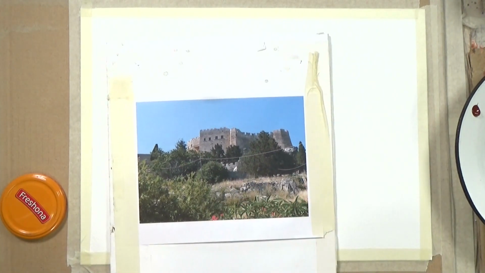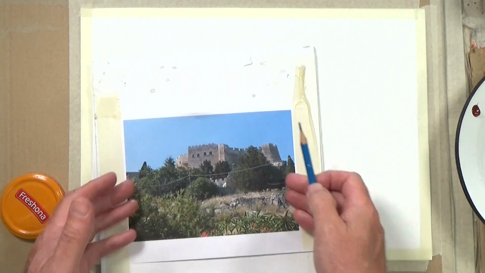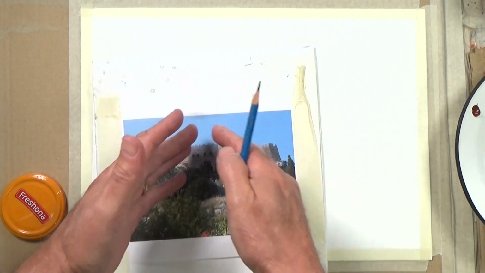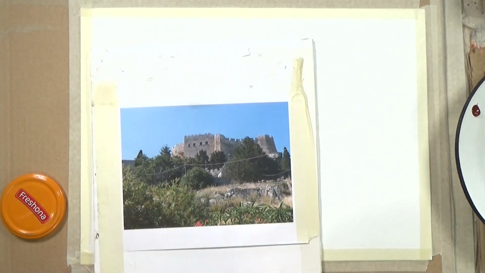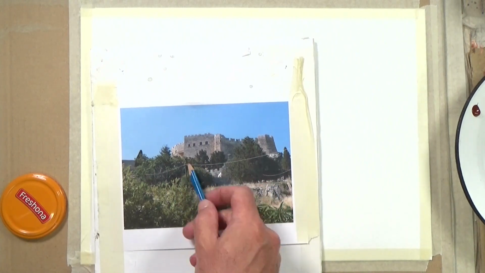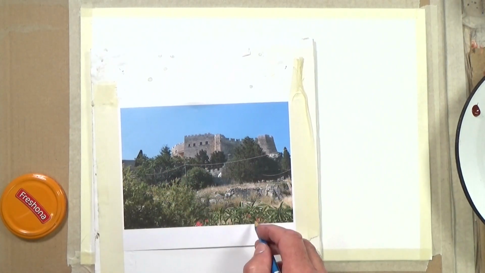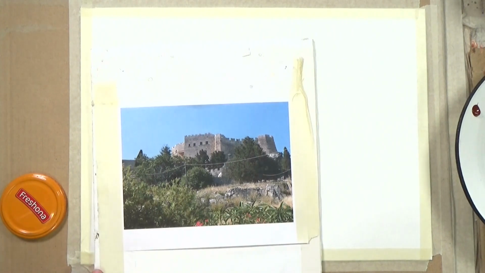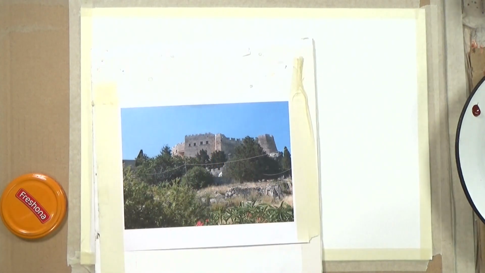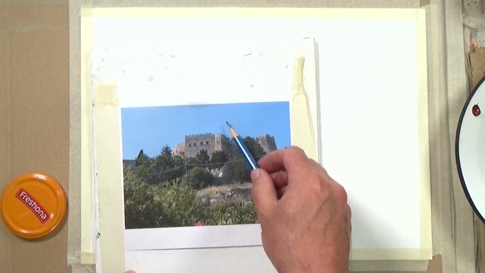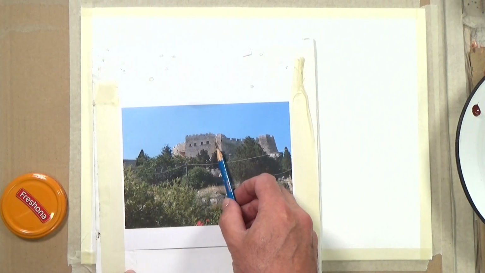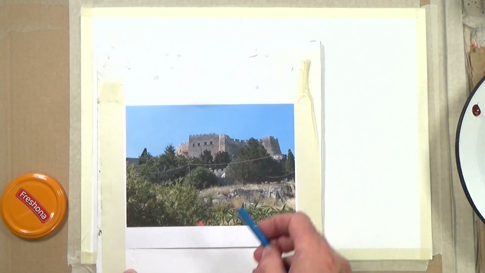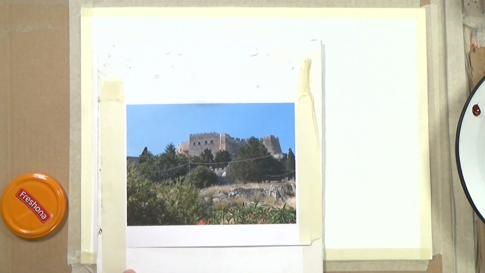So I've taken this photo here of a castle in Italy. It was a photograph given to me by a friend from a holiday snap. And I'm looking at the simple design, a sort of A shape, and then the foreground here, and how I can make up and break down my tonal values in the bigger shapes. So I'd normally start with a thumbnail sketch.